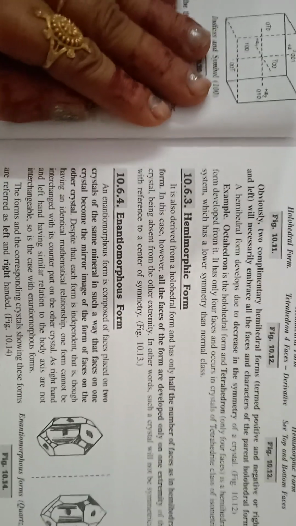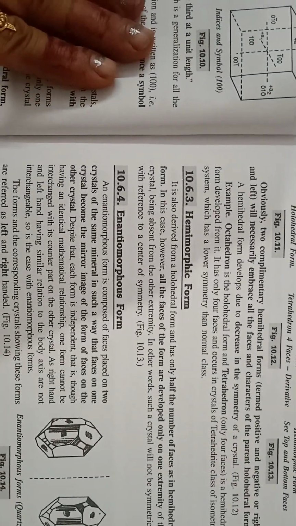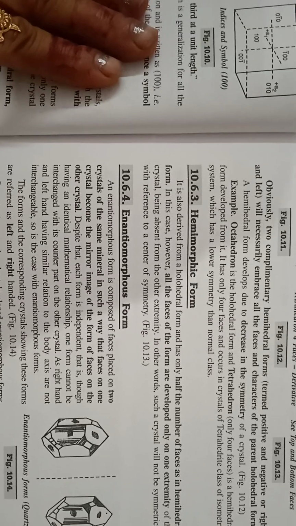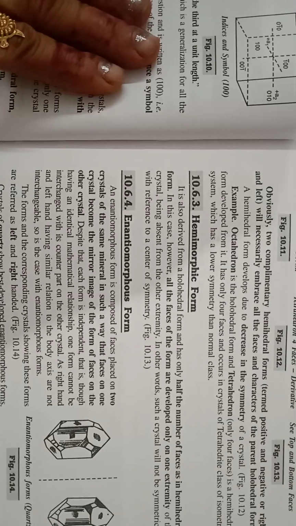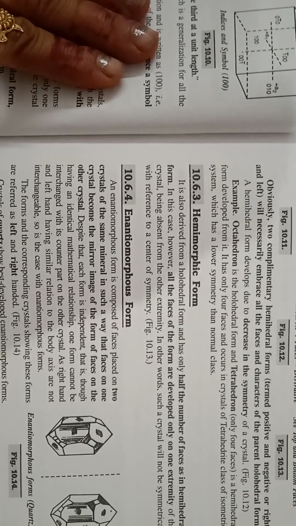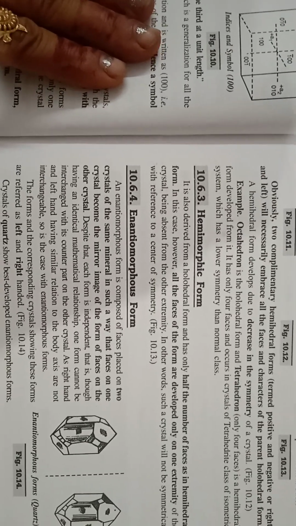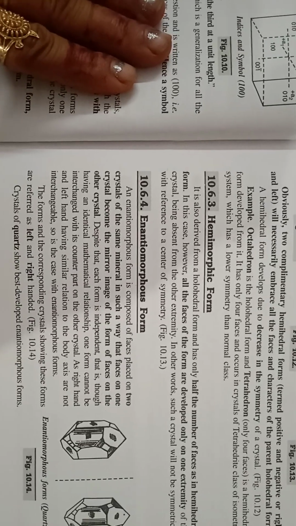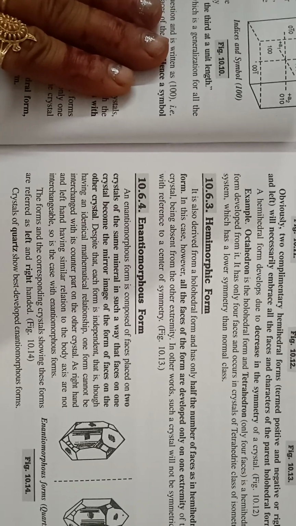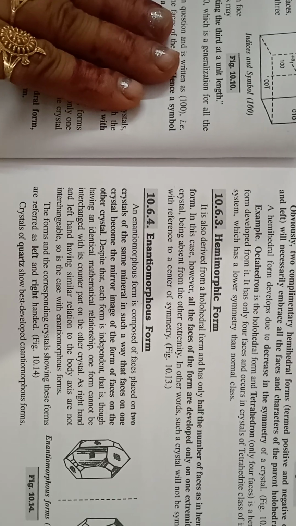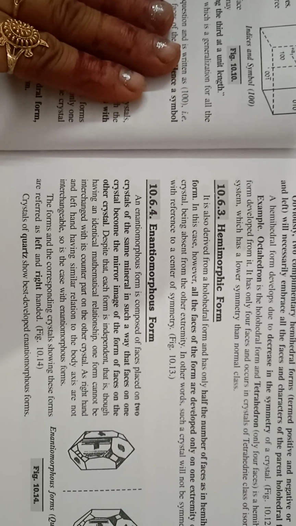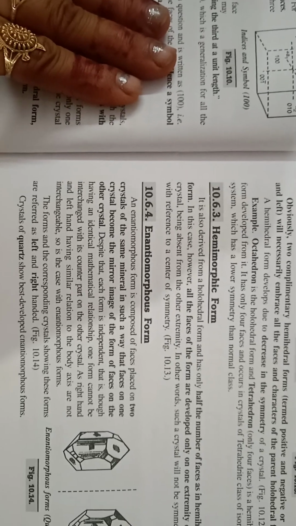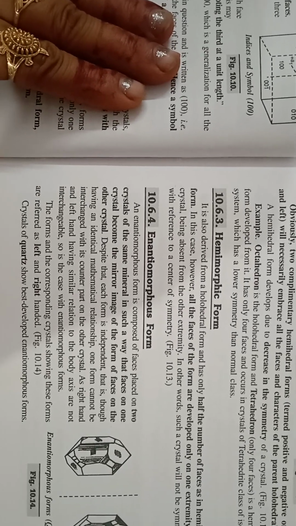Hemimorphic forms. It is also derived from the holohedral form and has only half the number of faces. In this case, however, all the faces of the form are developed only on one extremity of the crystal, being absent from the other extremity. In other words, such crystals will not be symmetrical with reference to a center of symmetry.